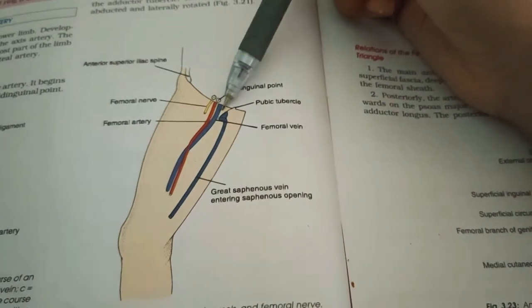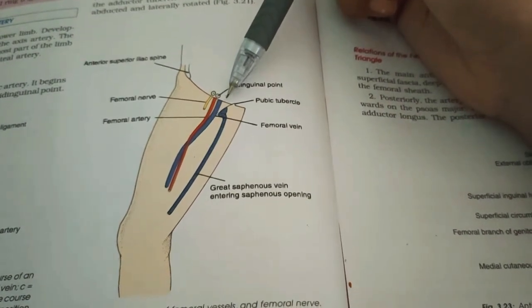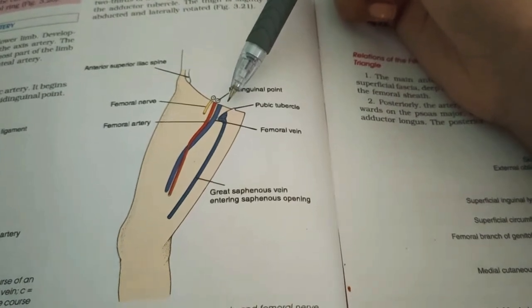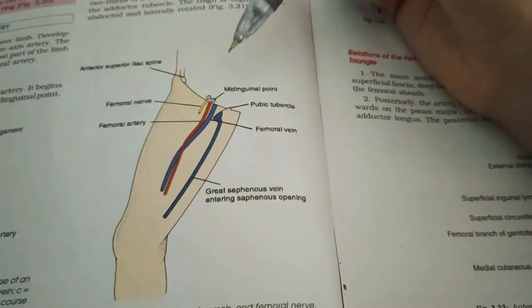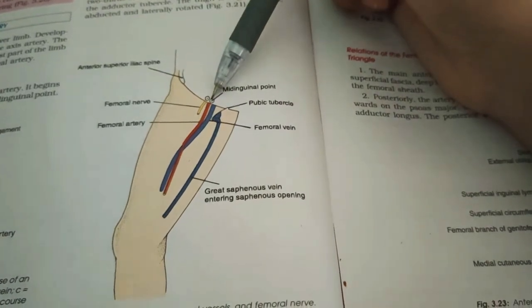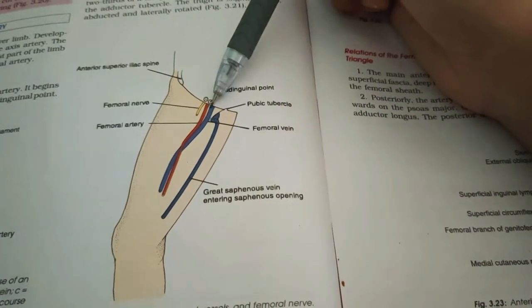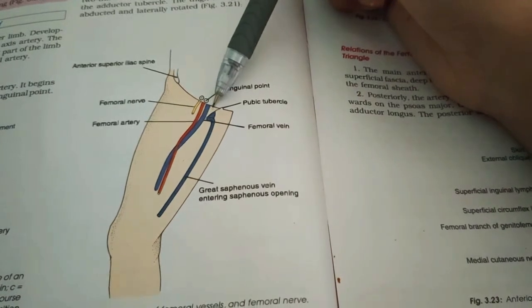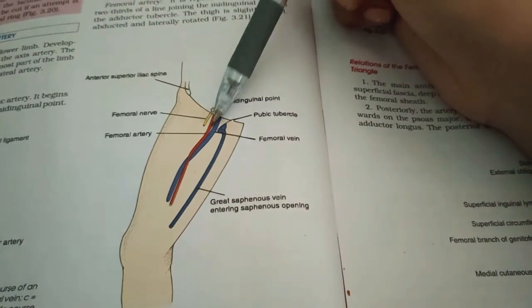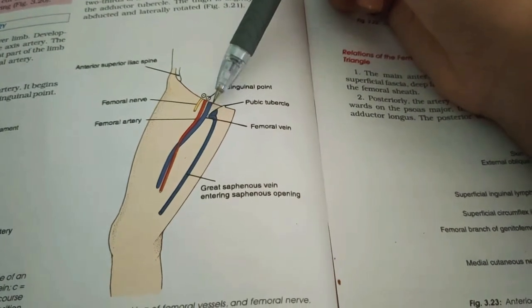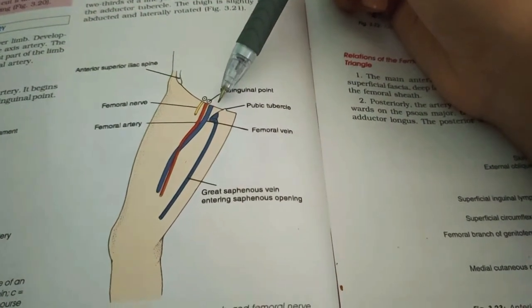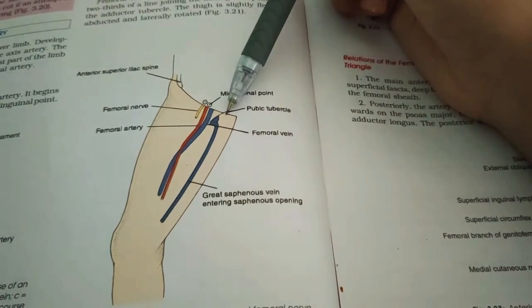The femoral ring is nothing but the representation of horizontal line over the inguinal ligament medial to the mid inguinal point. So you can see this is mid inguinal point, so medial to it, at this site you can find out the femoral ring. Next, coming to femoral artery, it is of course represented by upper 2/3 of the line which is joining the mid inguinal point to the adductor tubercle, till here.